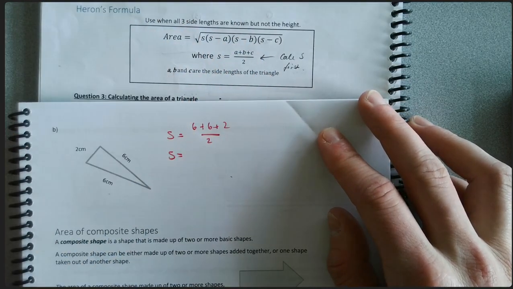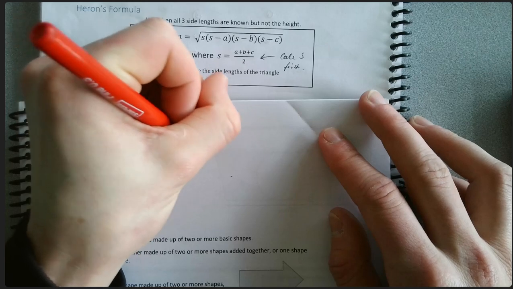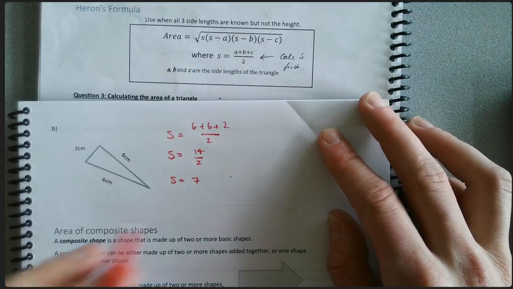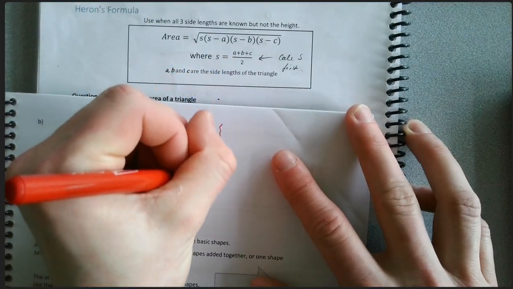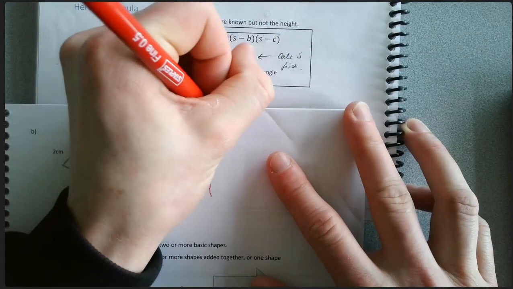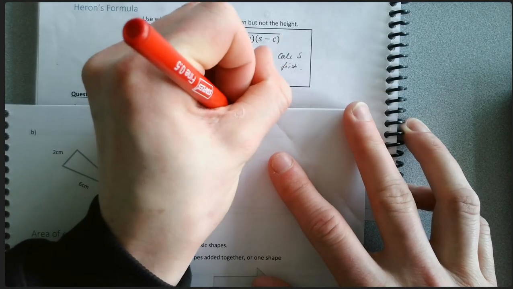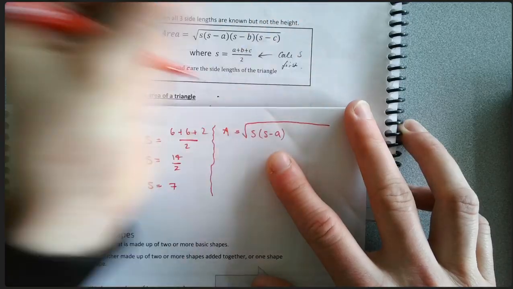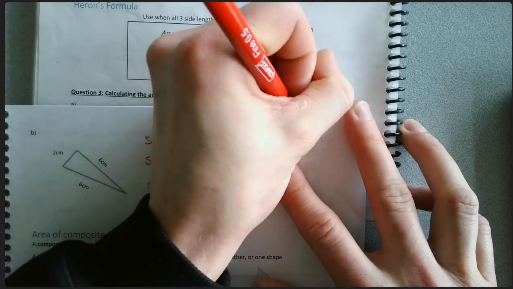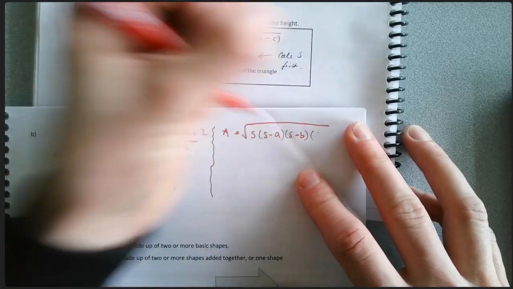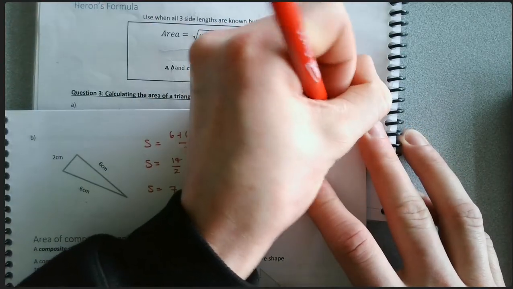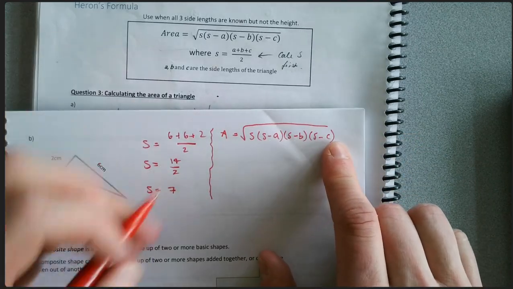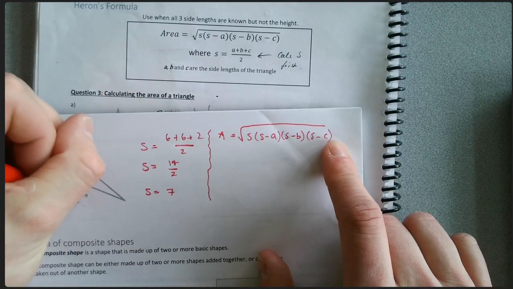Right, what's 6 plus 6? Yep, plus 2. 14 over 2. What's 14 divided by 2? 7. Perfect. So we know our S value is 7. Right, so we can kind of work that out. Now we're going to do Heron's formula. So that's area equals the square root of S take A, then S times S take B. And you might not want to write this whole step out, but S take C. For the sake of doing it, I am. So each A, B, C referred to one of the side lengths. So we did it as A, B, and C.